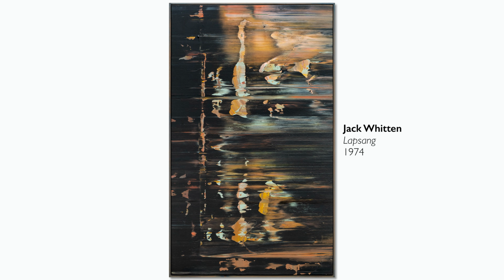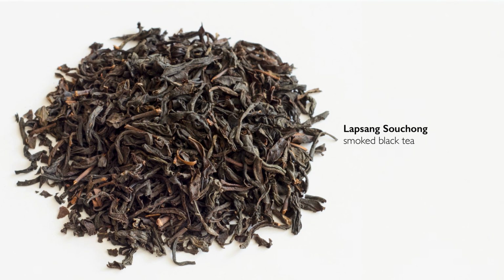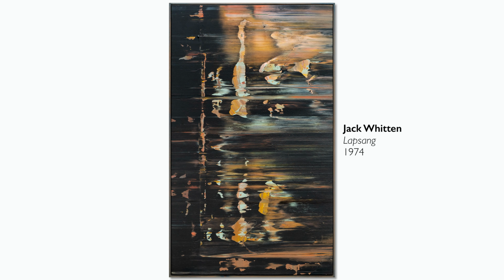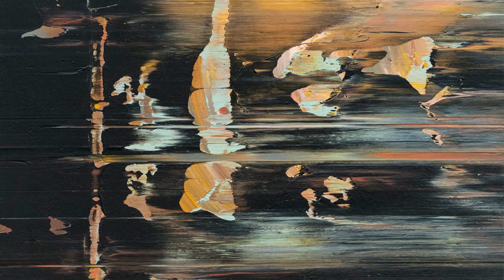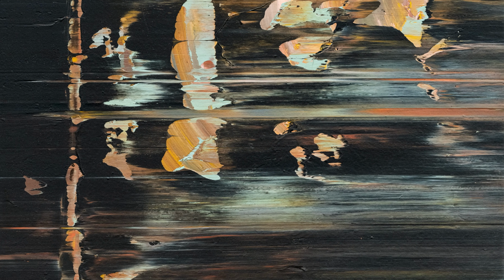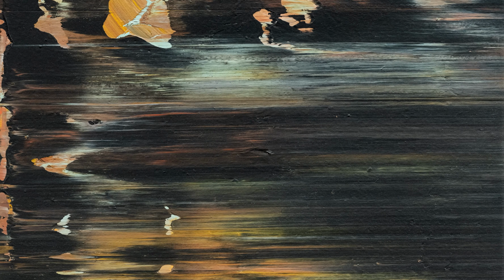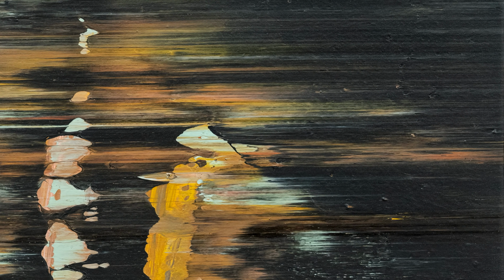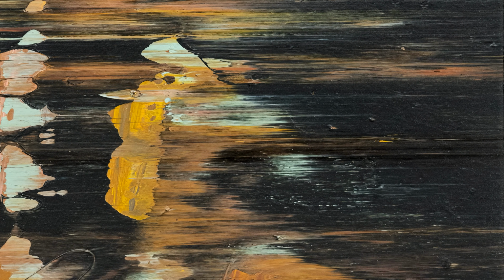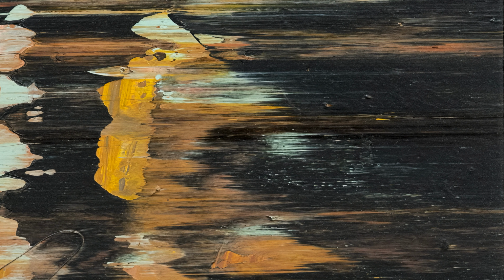I also want to call attention to the title. Lapsang is a type of black tea. It's known for its smoky taste. And when Whitten was hosting visitors into his studio, he would offer them tea. And this painting is almost simultaneously a gesture of hosting, a way for visitors to sit with the painting and spend time with it, almost like with a friend.